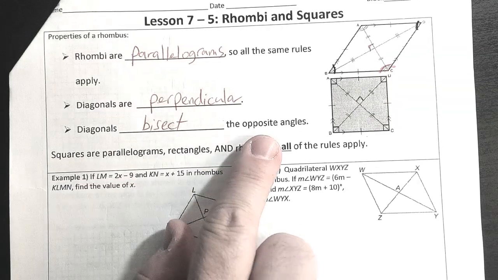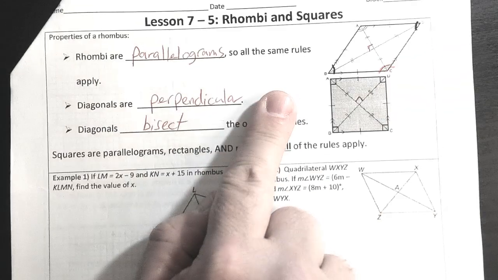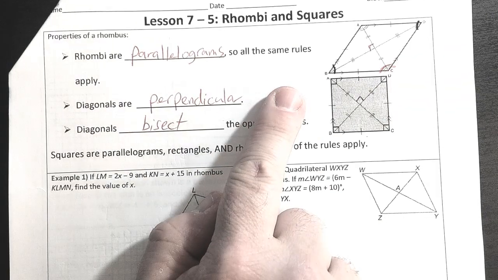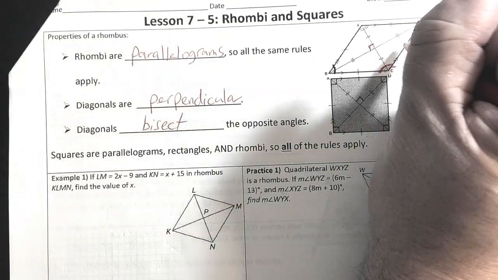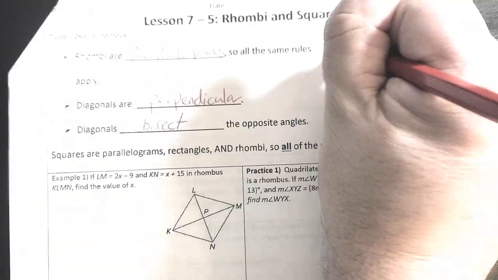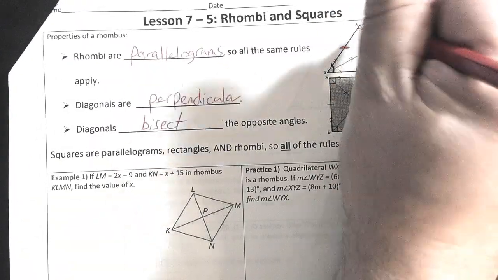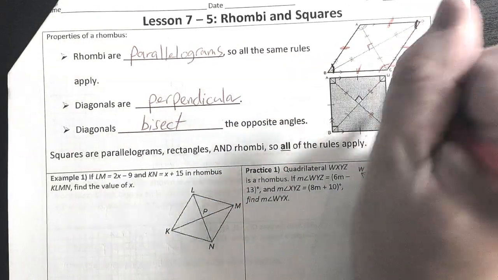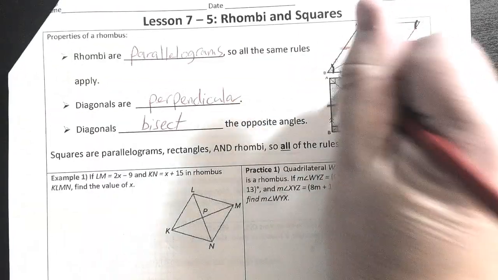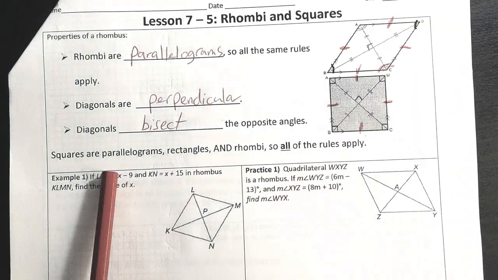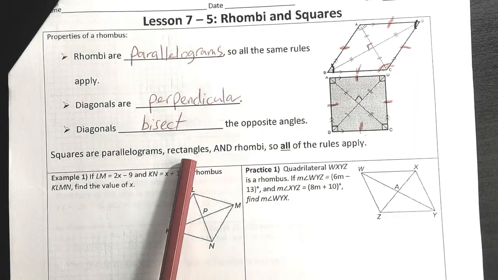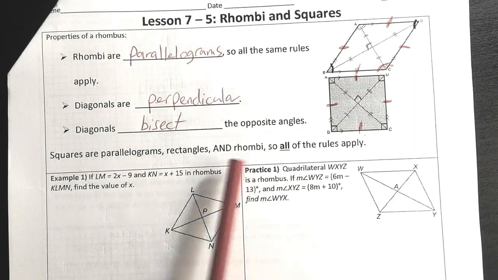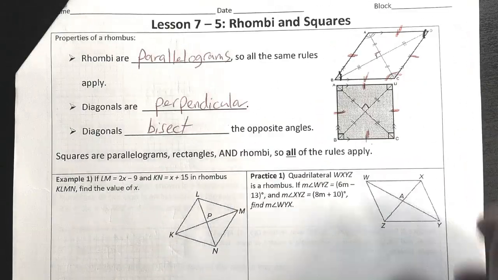One thing it doesn't say here is that rhombi have all sides congruent. So that's where the rhombus and the square are the same, where they have all the sides congruent. Squares are parallelograms. They're also rectangles. They're also rhombi. They have all the rules for all those shapes.